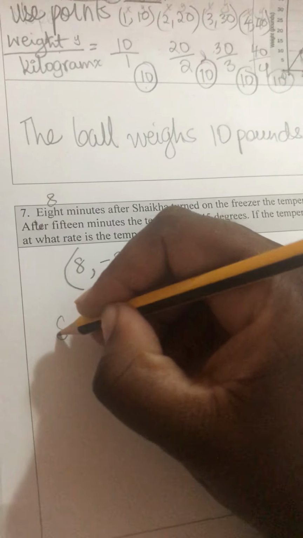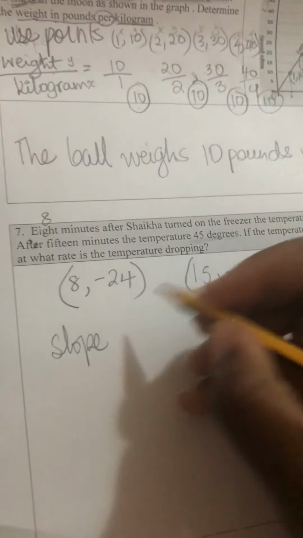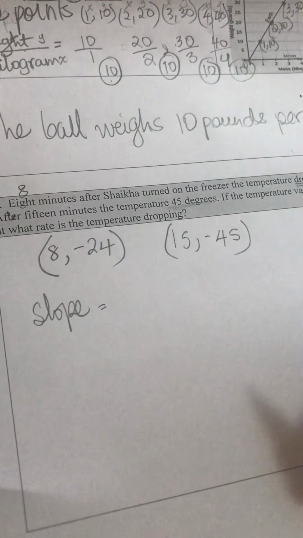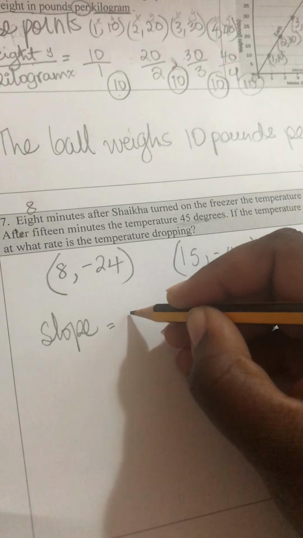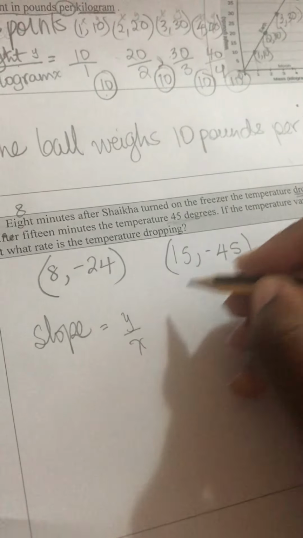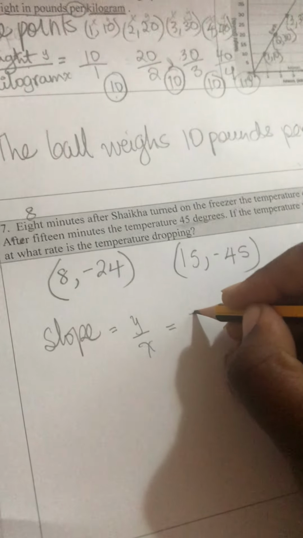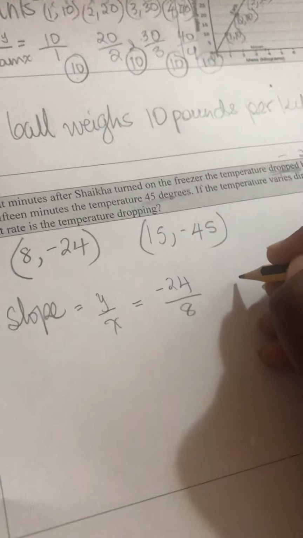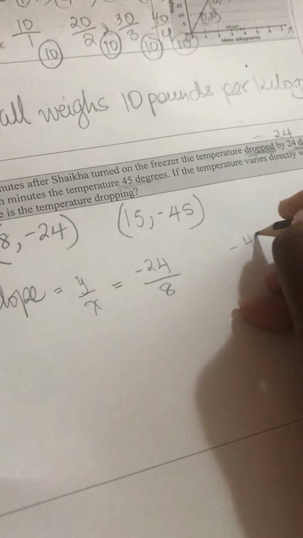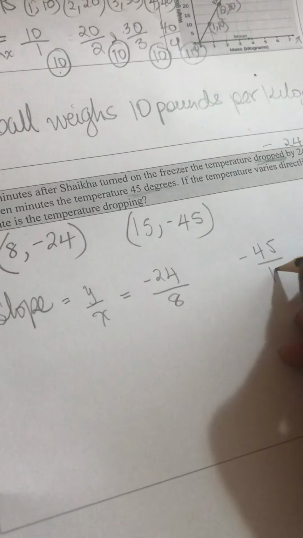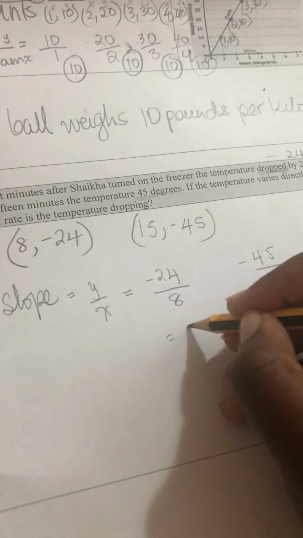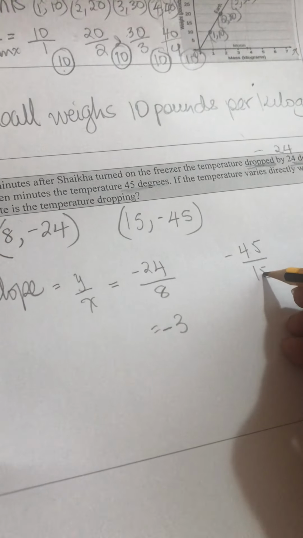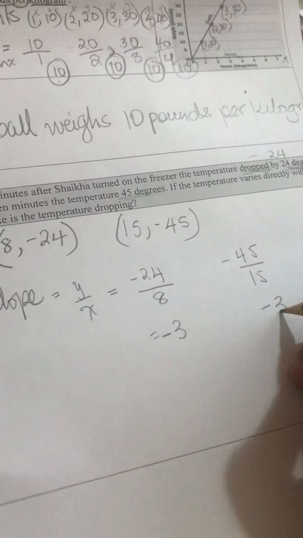Then you do slope is equal to, then you write your y over x, and then you do negative 24 over 8, and then the other one is negative 45 over 15, and you should get negative 3. 45 divide 15 is negative 3.